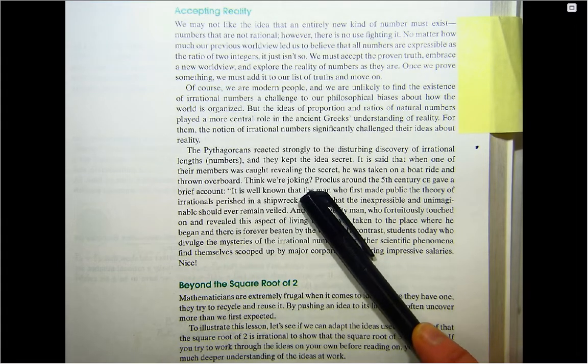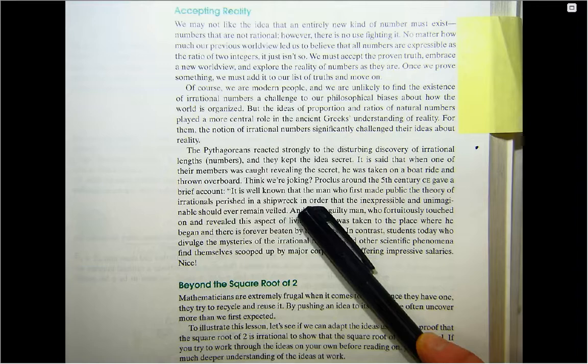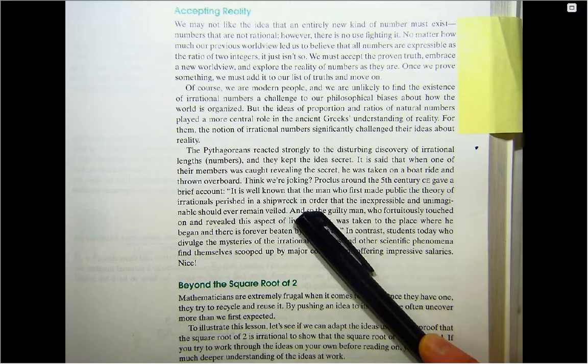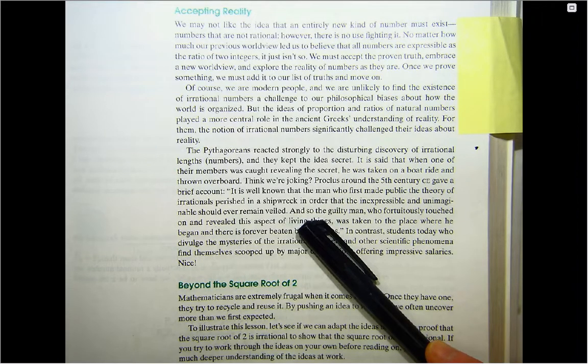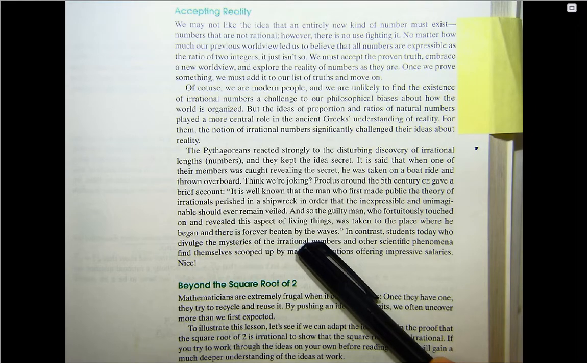Proclus, around the 5th century CE, gave the brief account. It is well known that the man who first made public the theory of irrationals perished in a shipwreck in order that the inexpressible and unimaginable should ever remain veiled. And so the guilty man who fortuitously touched on and revealed this aspect of living things was taken to the place where he began, and there is forever beaten by the waves.